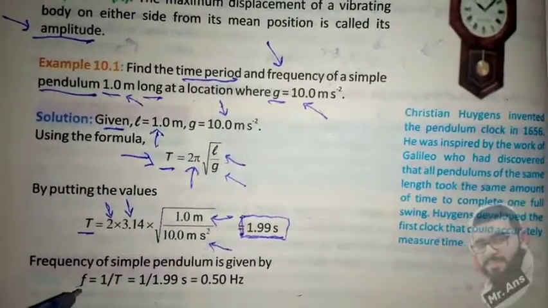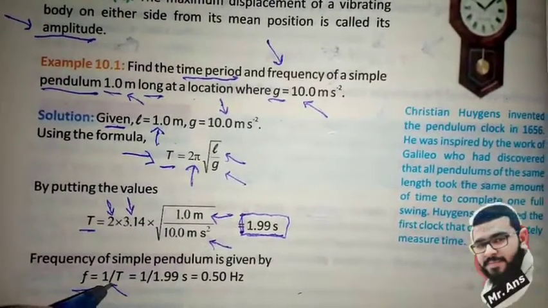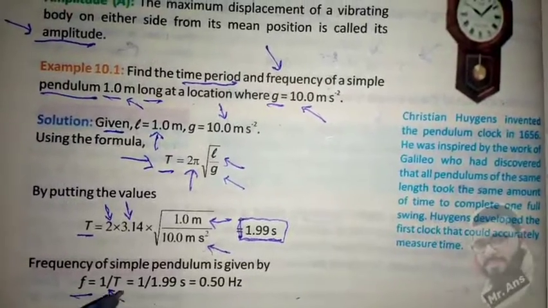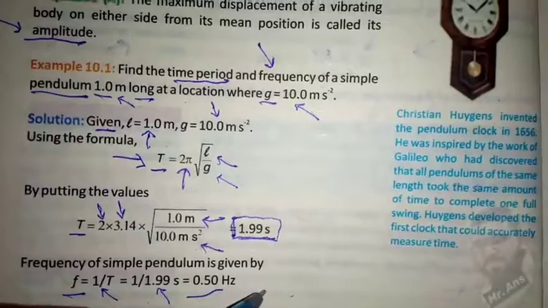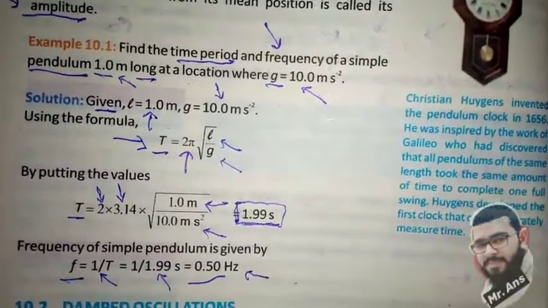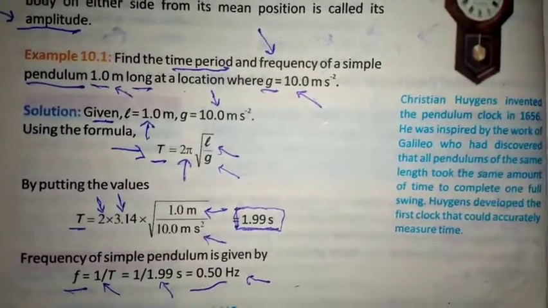And for the frequency, we know it is related to time period, reciprocal, so 1 over T. 1 over T, we have 2 seconds, so this is 0.50 hertz frequency.